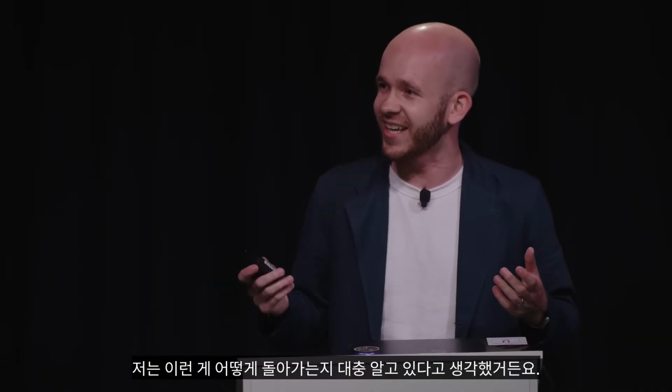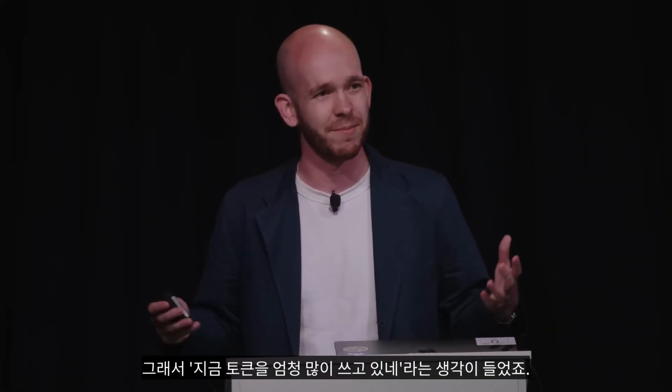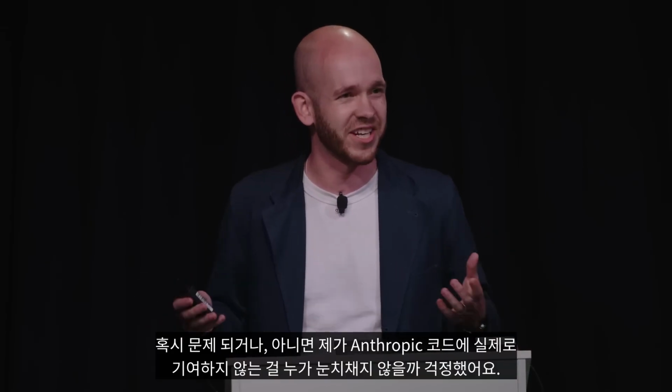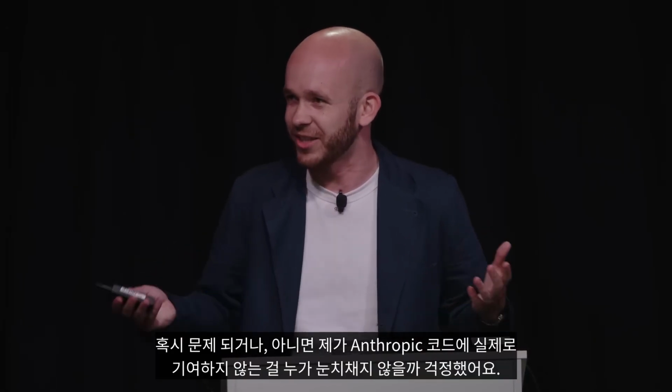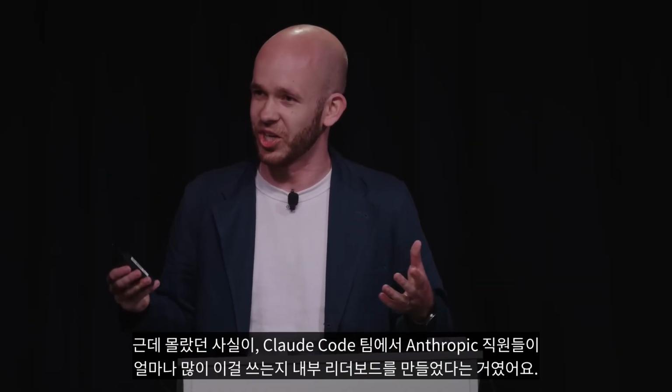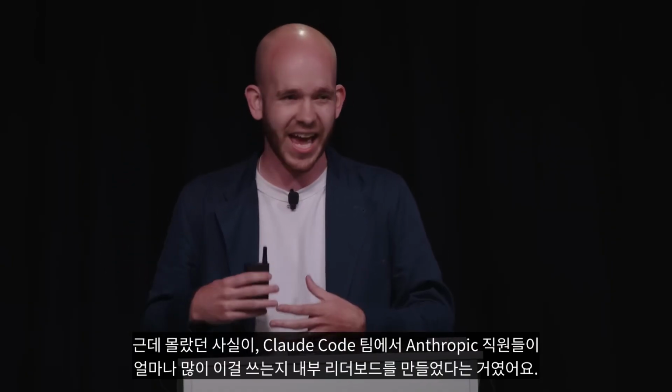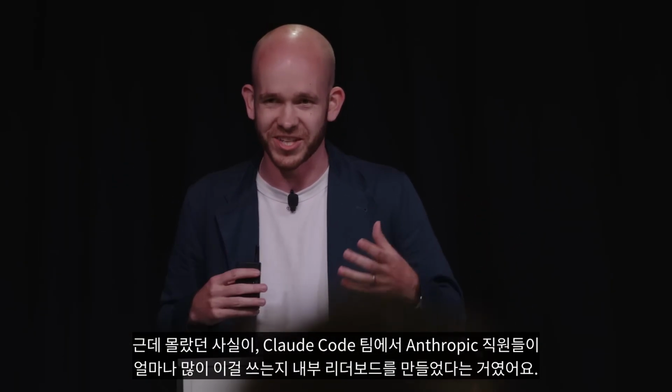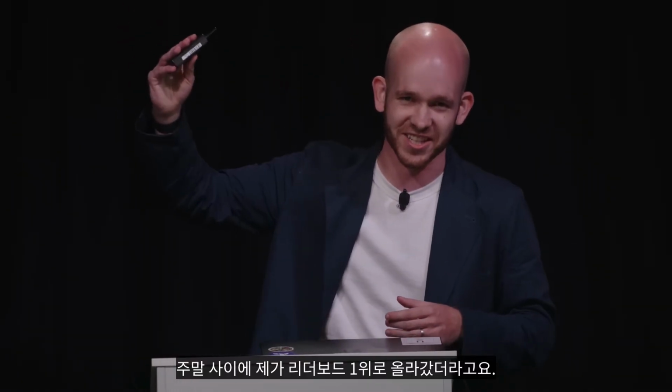I was like, I kind of know how these things work. So I'm like, man, I'm using a lot of tokens. I hope I don't get in trouble or anyone notices I'm not really contributing to Anthropic code. But what I didn't know is that the Claude Code team had built this internal leaderboard, tracking how much all the Anthropic employees were using this. And over the weekend, I had shot to the top.